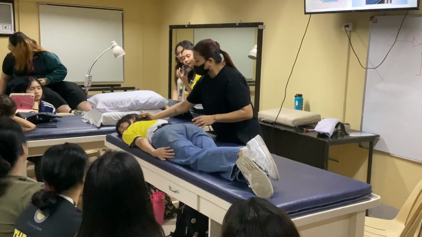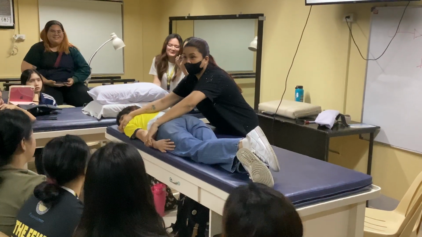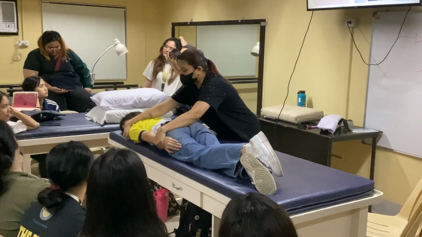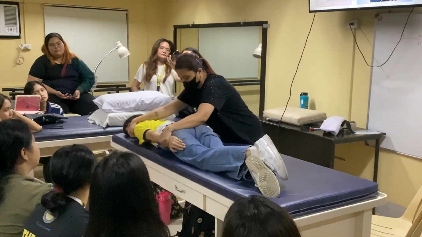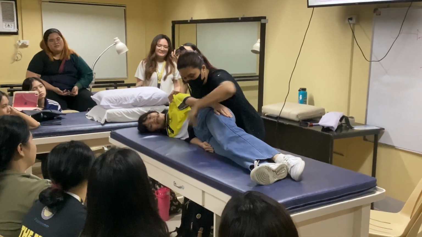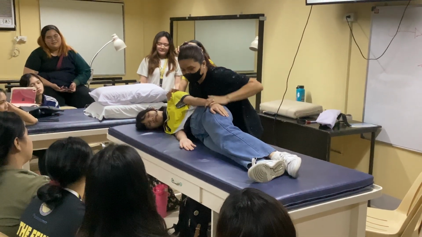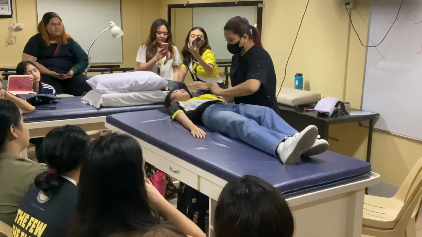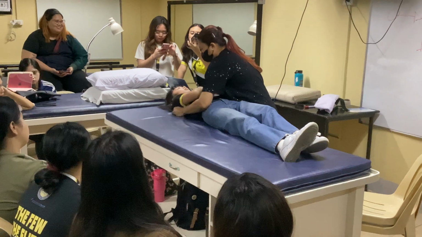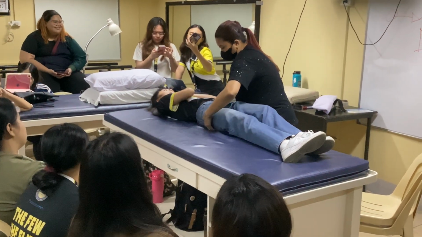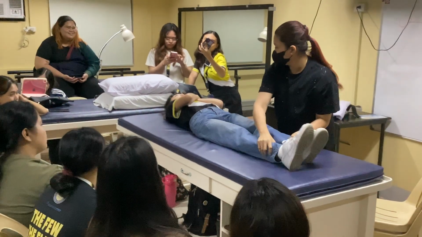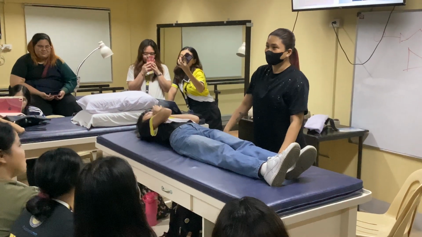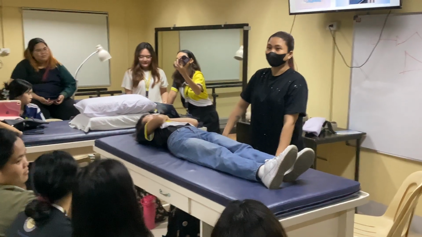Okay? Still the same: shoulder and hip. For this time, just clip the hand. On the count of three, I will move you towards your right. 1, 2, 3. There. Release, and the patient is up towards the back. Questions with prone to supine?